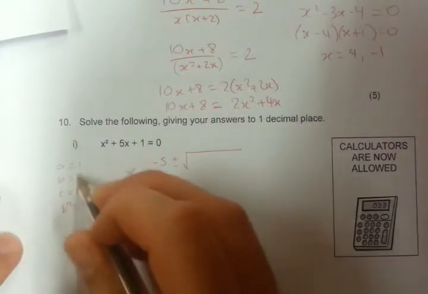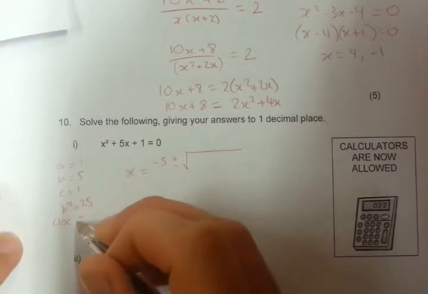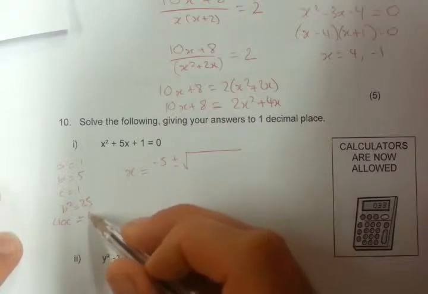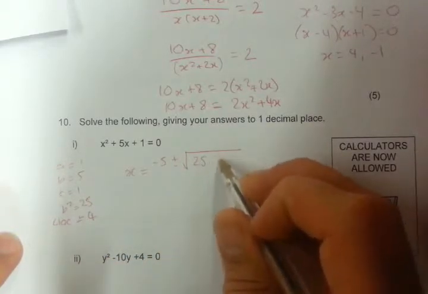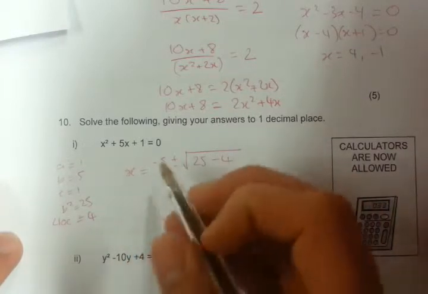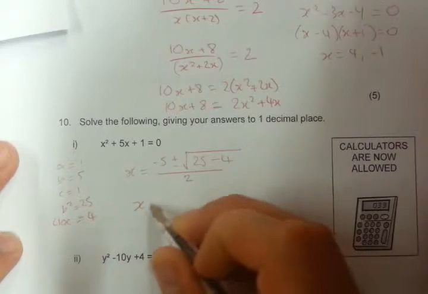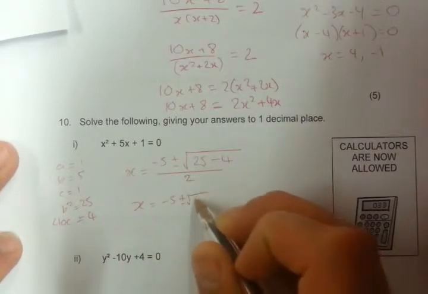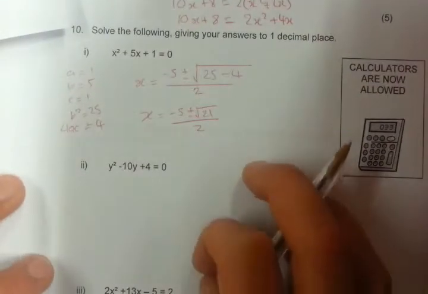B squared is 5 squared, which is 25. 4ac is 4 times 1 times 1, which is 4. So b squared minus 4ac is 25 minus 4. I think it's a good idea to write 25 minus 4 in here because they like to see that when you're working in the exam. All over 2a, which is 2. So x equals minus 5 plus or minus the square root of 21 all over 2, which is whatever it is. You can bring it into the calculator.